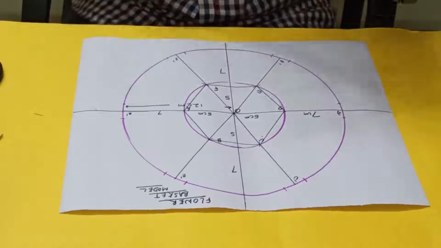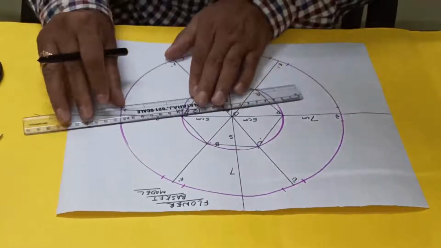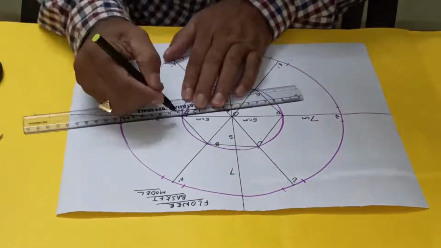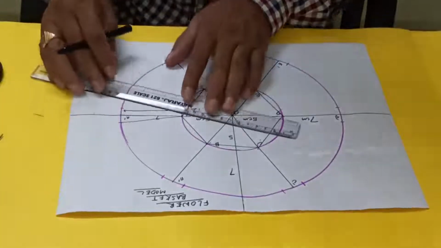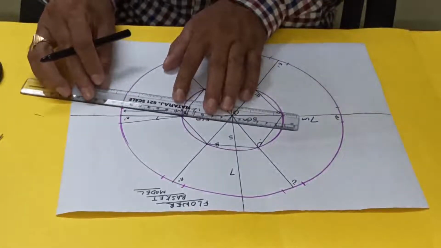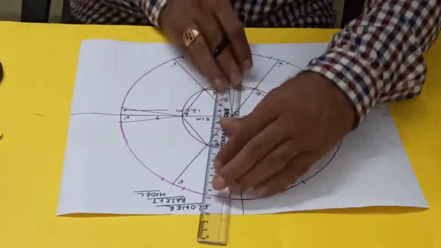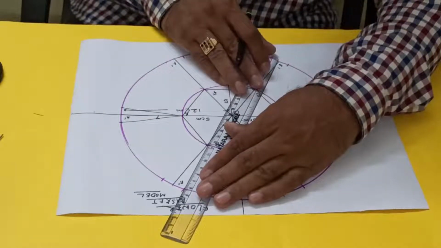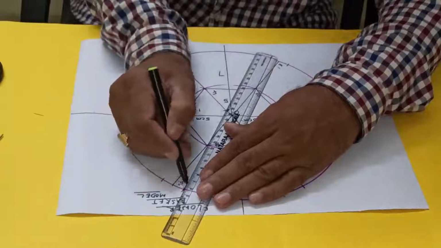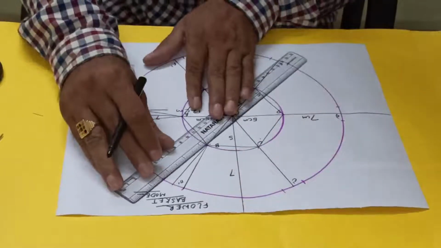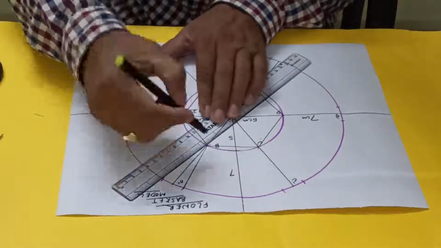Now we'll join these two lines. This is actually border.